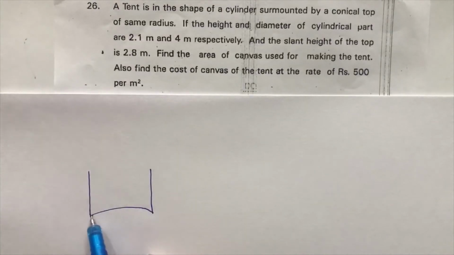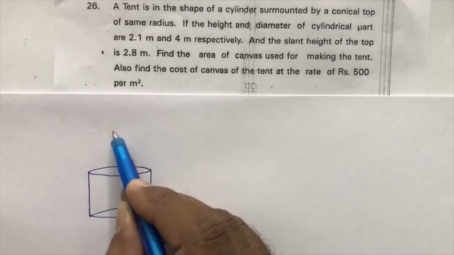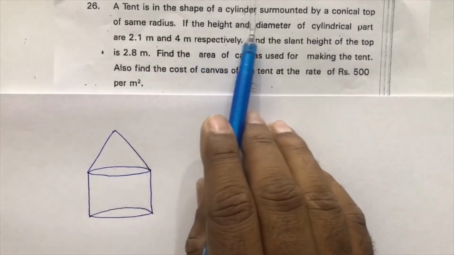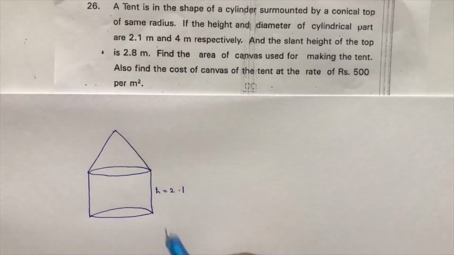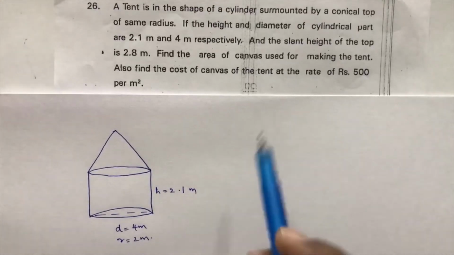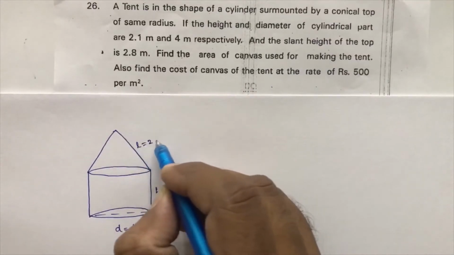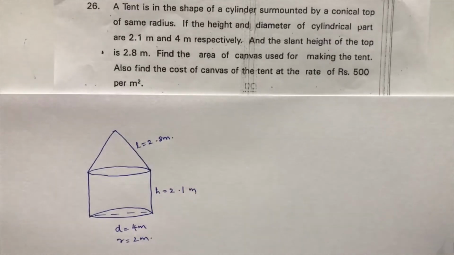If the height of the cylinder is 2.1 meters and the diameter is 4 meters, so the radius will be 2 meters, and the slant height of the conical part is 2.8 meters, find the area of canvas used for making the tent.